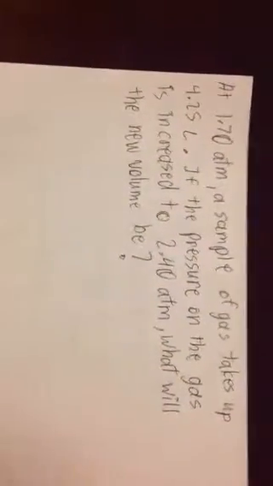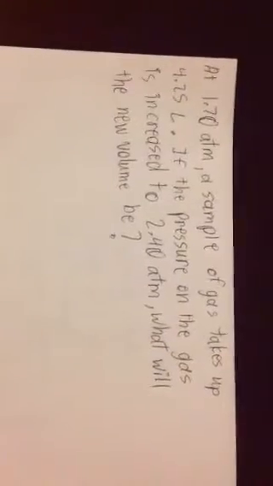Alright. At 1.70 atmospheres, a sample of gas takes up 4.25 liters. The pressure on the gas is increased to 2.40 atmospheres. What will the new volume be? Let's take a moment and identify our pressure 1, volume 1, and our pressure 2. These 3 are going to be the main variables for our equation.